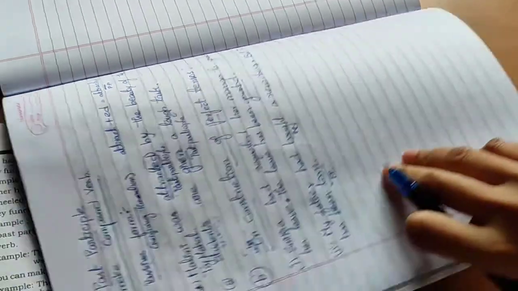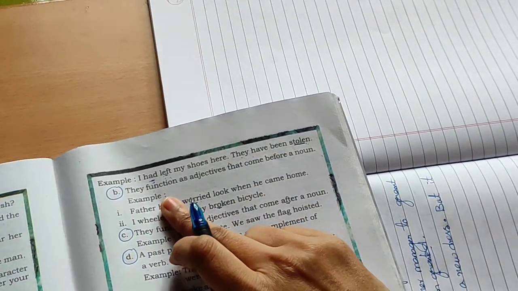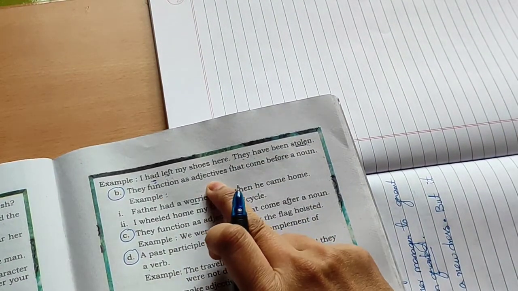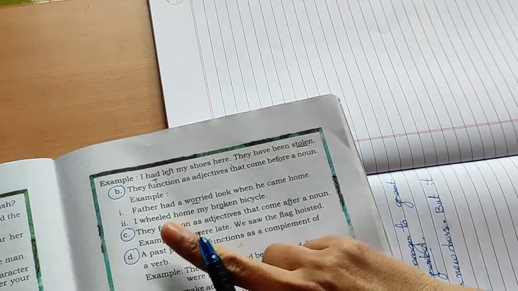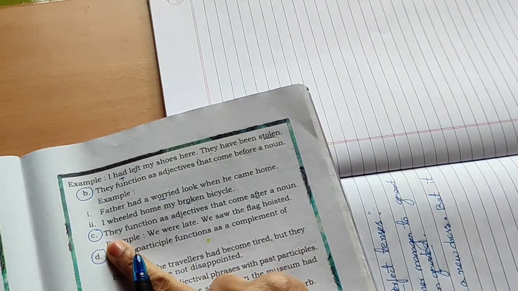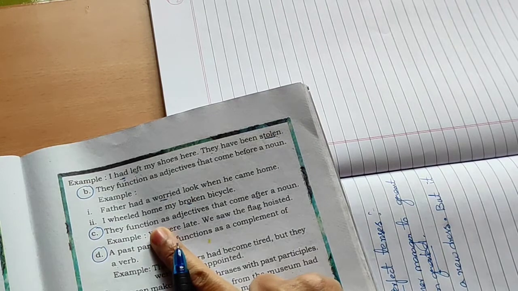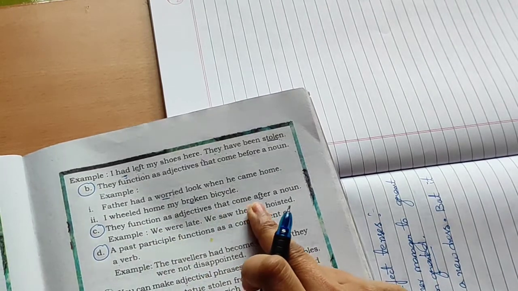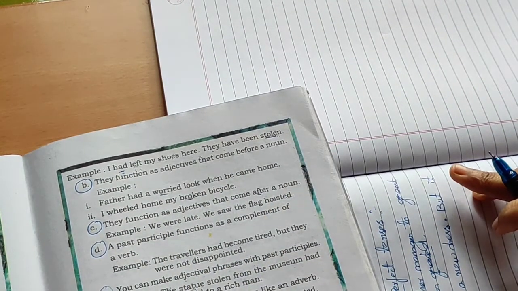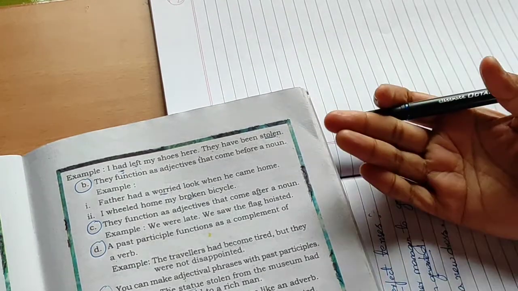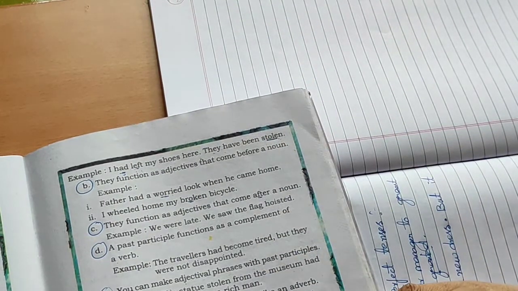Okay. Then let us move to the second point. The function, see here, they function as adjectives that come before a noun, and second, if you see C point, the same thing. They function as adjectives that come after a noun. So, two things we can see, before a noun and after a noun.